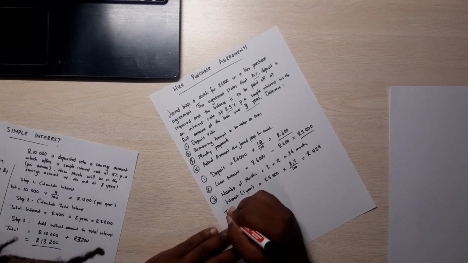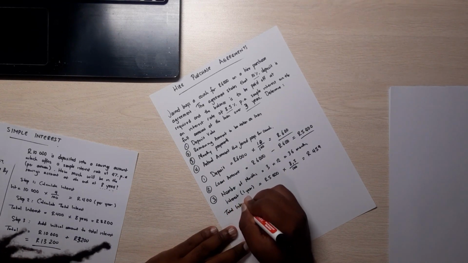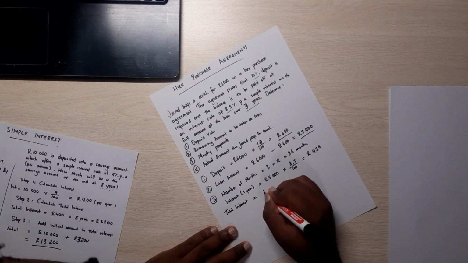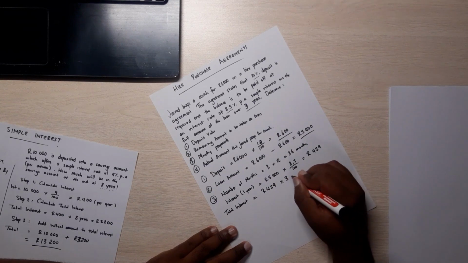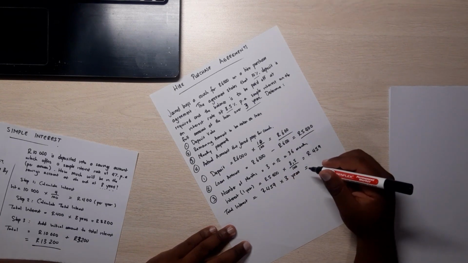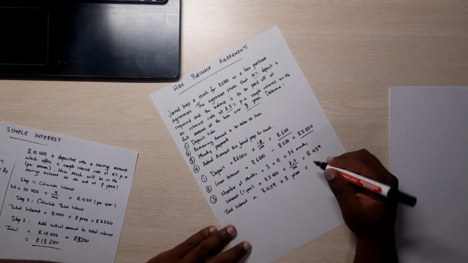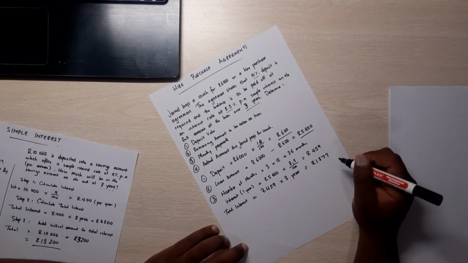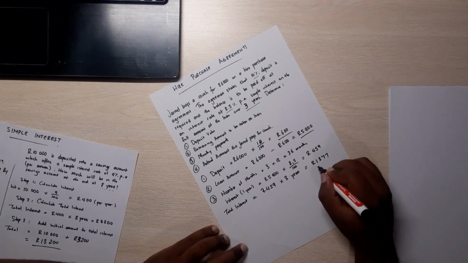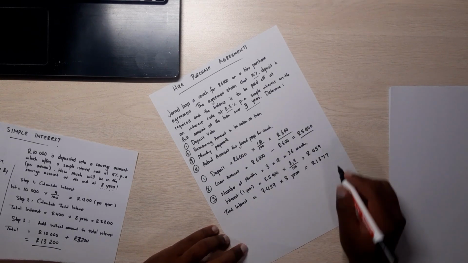Now, total interest is equal to that value 459 over 3 years, right? That's 3 years. Okay. So this is the total interest, right?